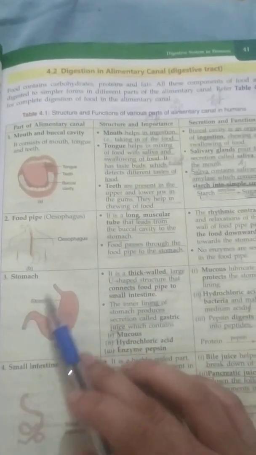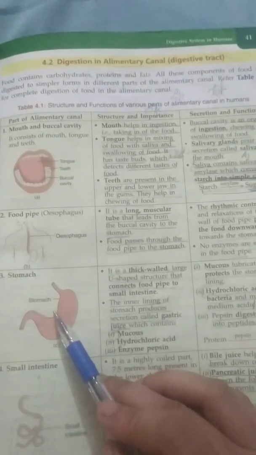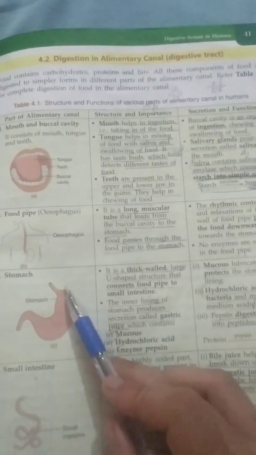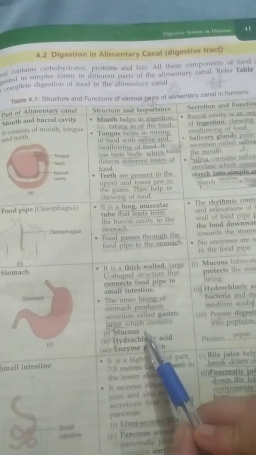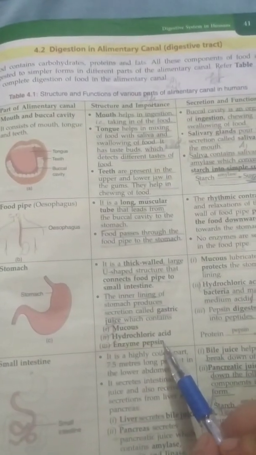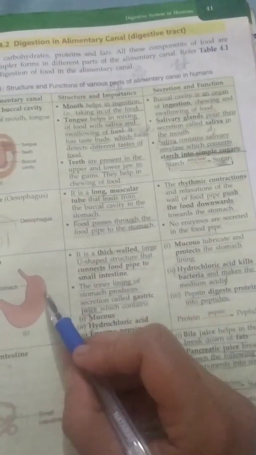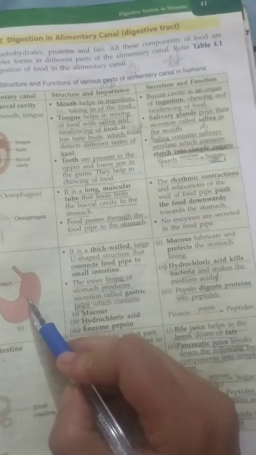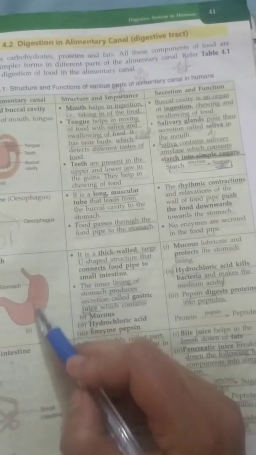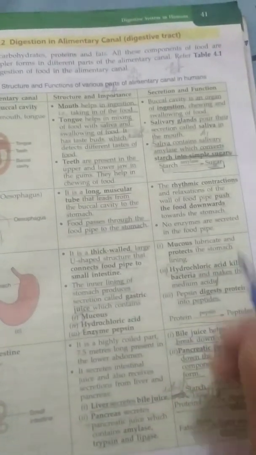Third is the stomach. The stomach is a thick-walled, large U-shaped or J-shaped structure that connects the food pipe to the small intestine. The inner lining of the stomach produces a secretion called gastric juice, which contains mucus, hydrochloric acid and the enzyme pepsin. Mucus helps to lubricate and protect the stomach lining. Hydrochloric acid kills the bacteria or microorganisms which are harmful for the body and makes the stomach acidic. And pepsin digests protein into peptides. So you should know the simpler reactions also.